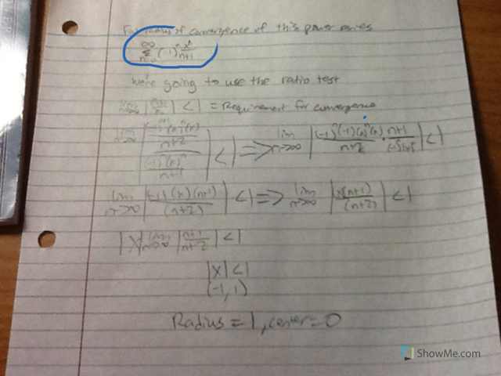So we follow the general form of a ratio test, which is a limit as n goes to infinity of x to the n plus 1 over x to the n has to be less than 1. That's the requirement for convergence of that series.